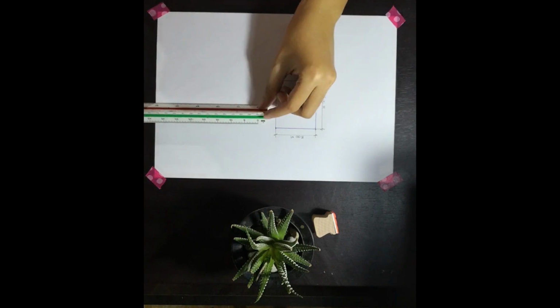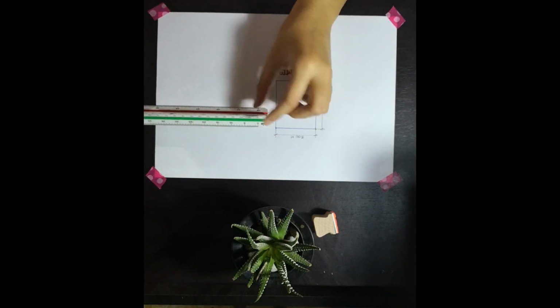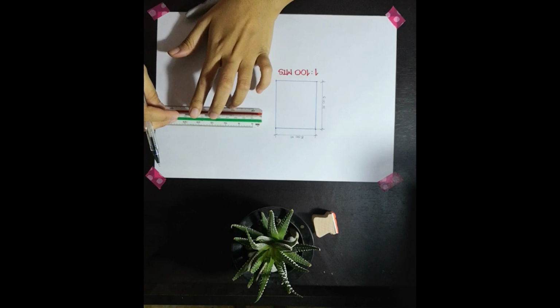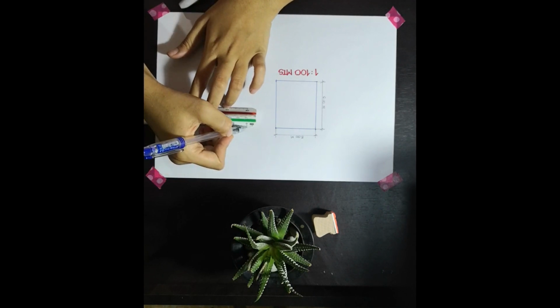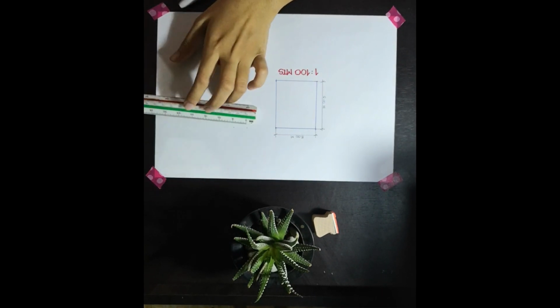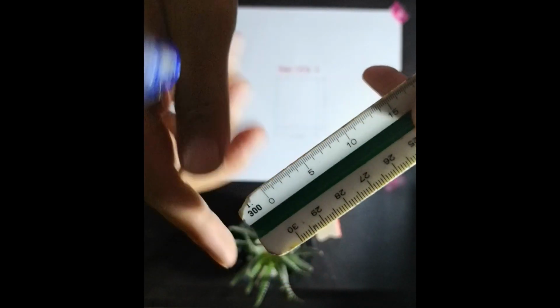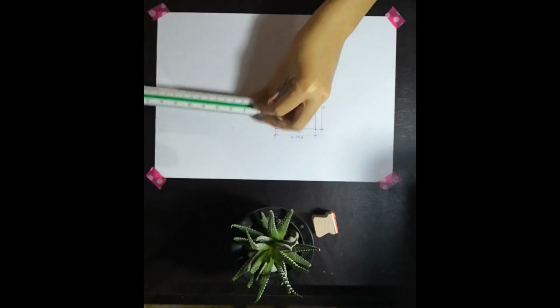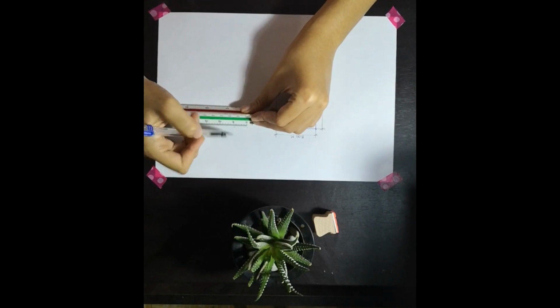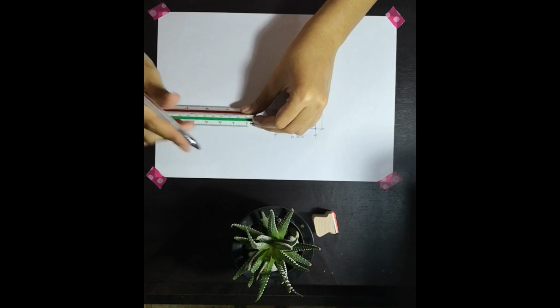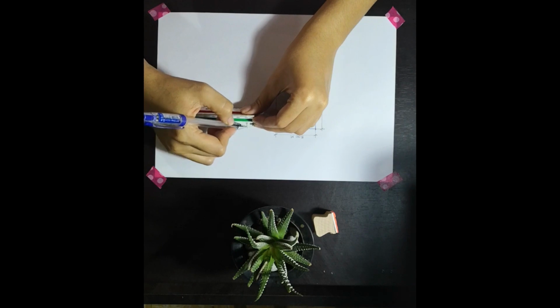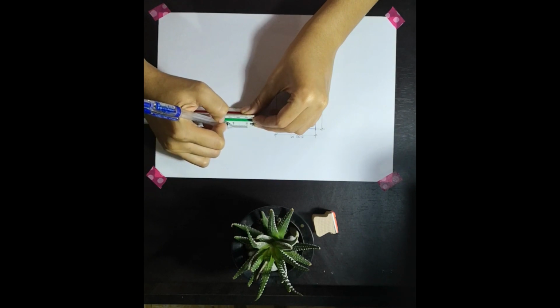So we already have 5 meters, so we are going to put a mark. So from 0, that is our 5 meters. Since we have 6 meters for one side, we will put 6 meters in the other.